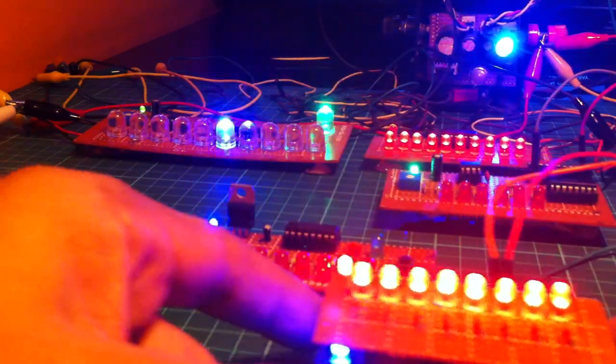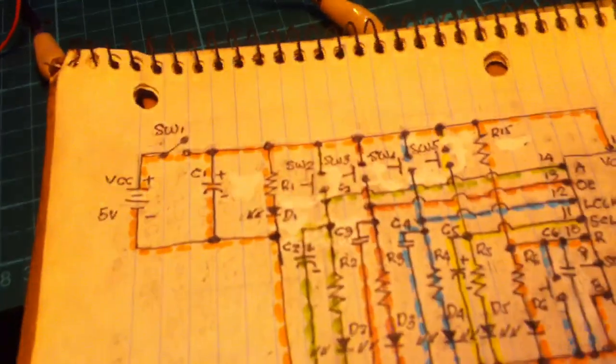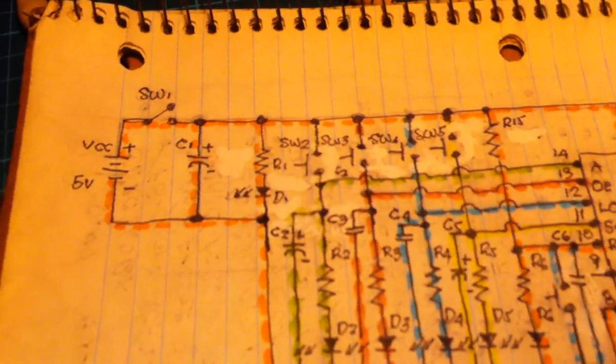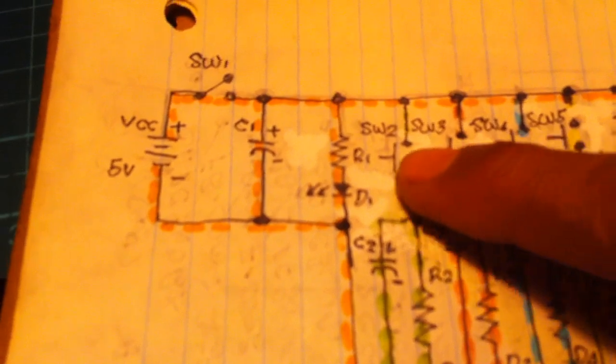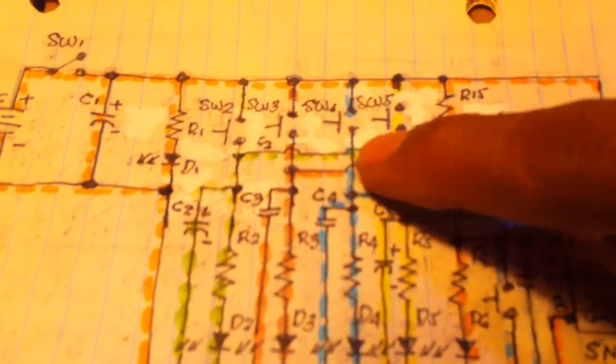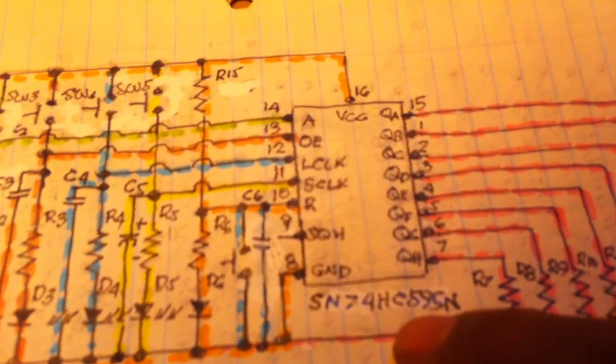Let us see the circuit diagram. We have here our circuit diagram. We have the 5-volt supply here, a voltage stabilizer capacitor. Also we have this power on LED, and then we have a lot of switches, push buttons connected to the IC 74595.